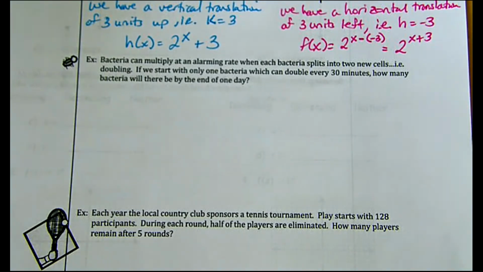There you go, the growth factor. If every bacteria is splitting into 2 new cells, AKA doubling, what would your B have to be in order to double?